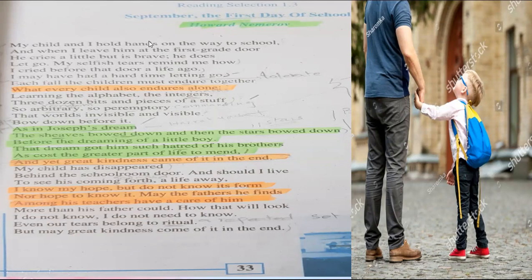So he says, "My child and I hold hands on the way to school." It shows bonding, right? That's why I have displayed one picture here. It shows that he intentionally is trying to drop him to the school, though he wasn't even convinced about sending him, because he was thinking, my son is quite young, he's too young for schooling, right? He shouldn't go to school this time.